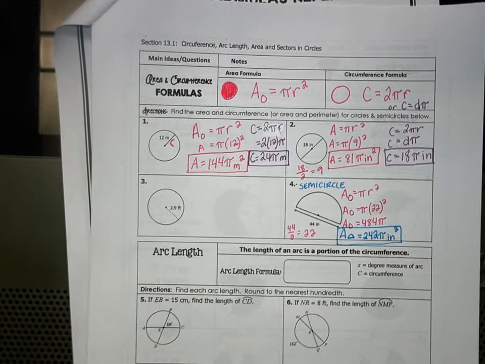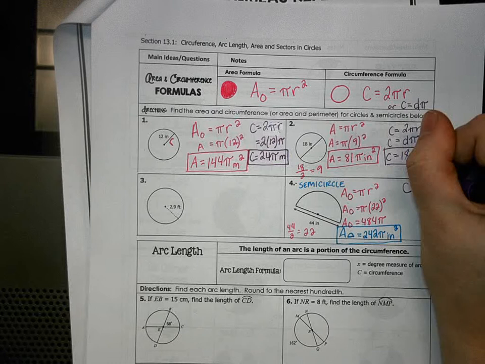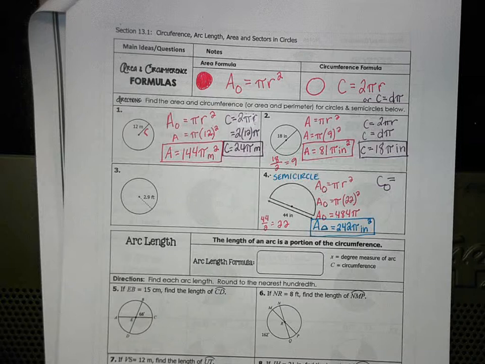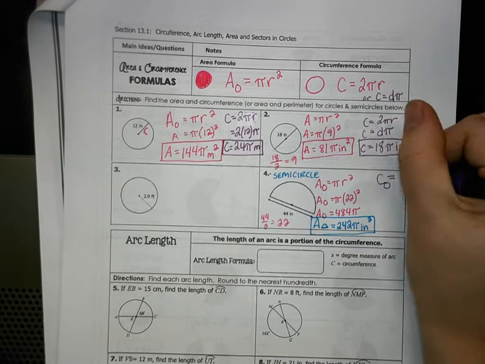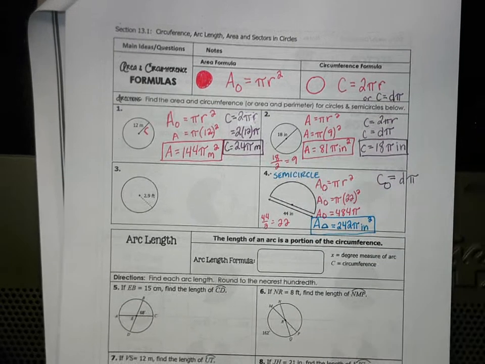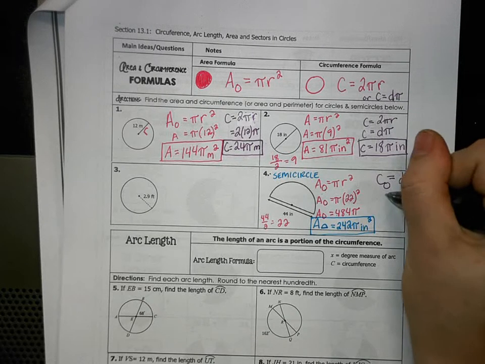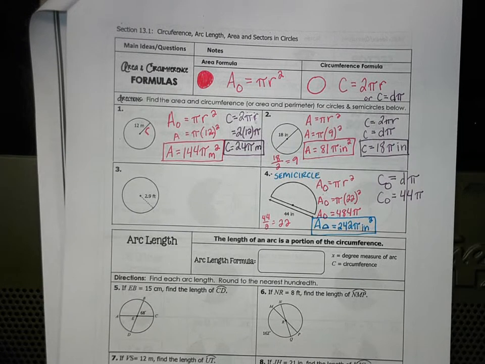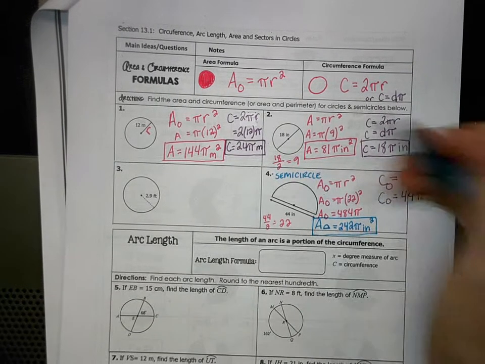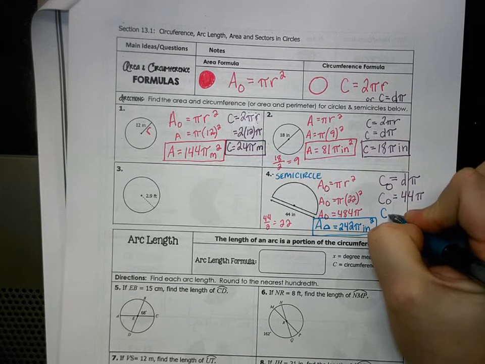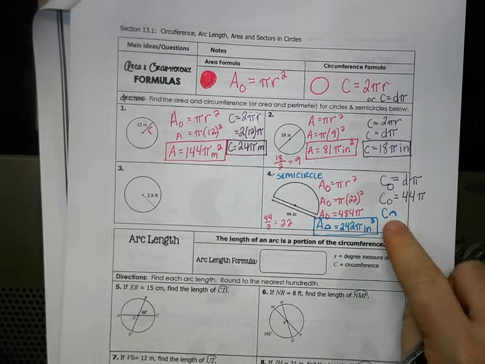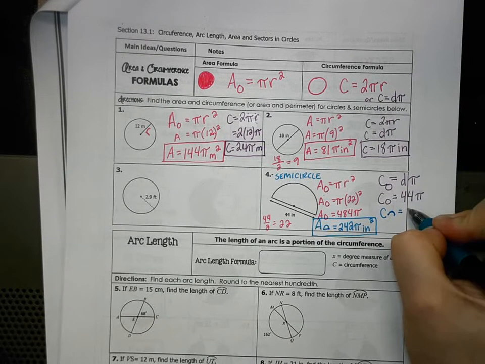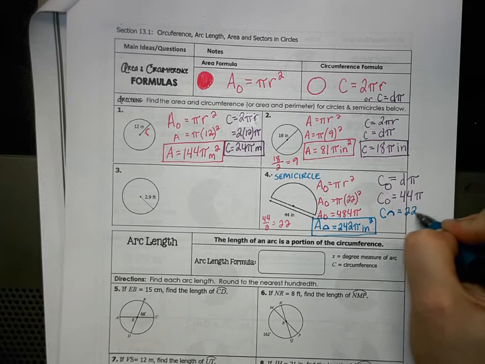We're going to also do circumference. The circumference of the full circle is what we need to solve for first. So that's why I'm drawing a little circle next to my C for circumference. I have my diameter, so I'm going to use that formula, diameter times pi. So the diameter is 44, so this is 44 pi. Now remember, the circumference is the distance around the outside of the circle. So if I want to find half of it, it's going to look like this, and the bottom's not completed. So I know half of it is half of 44 pi, which is 22 pi.